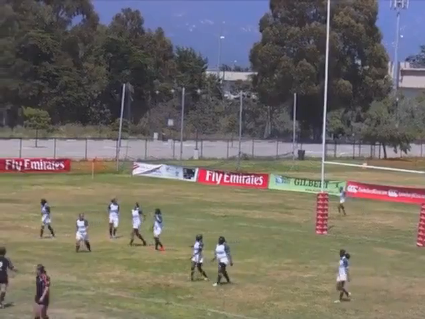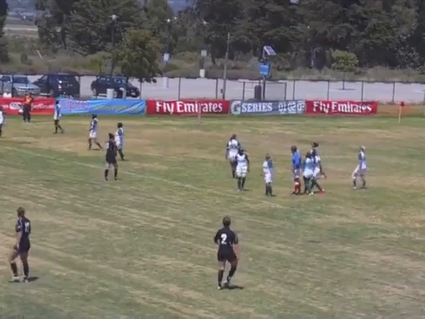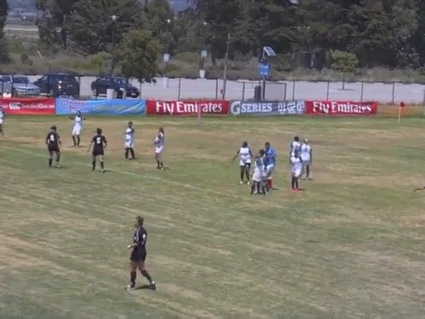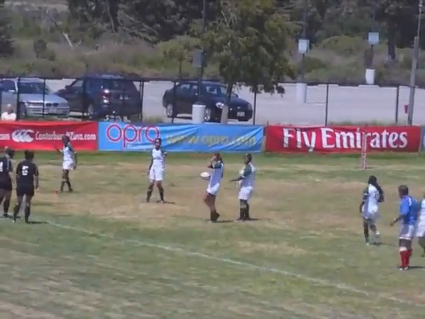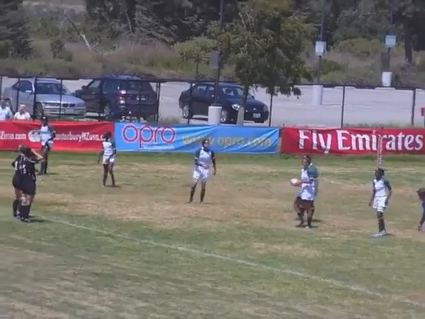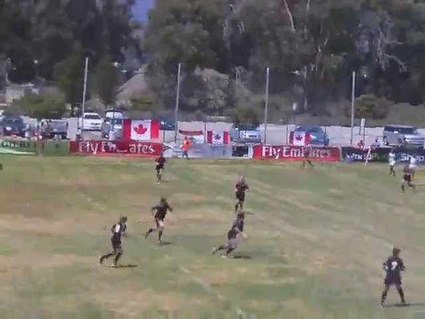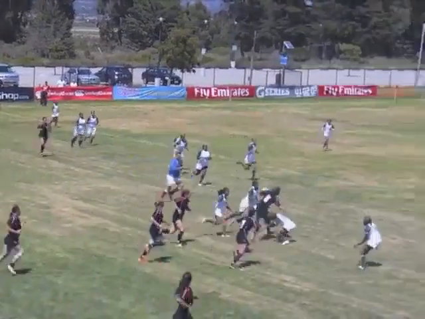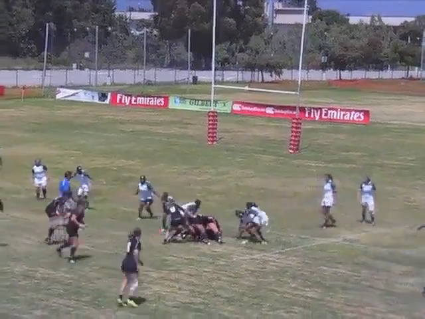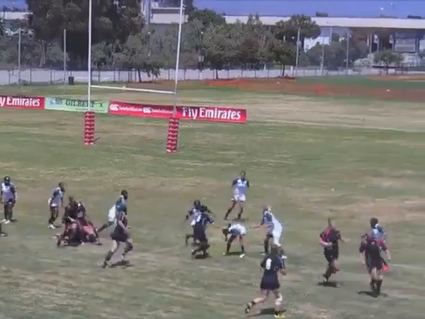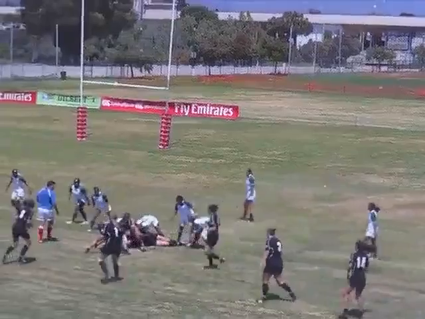Okay, that kick was no good. So we'll have a drop 22 South Africa. Canada 5, South Africa 6. Canada's on the run, calling for the ball. They know where they are, and they're wanting to get in that try zone.